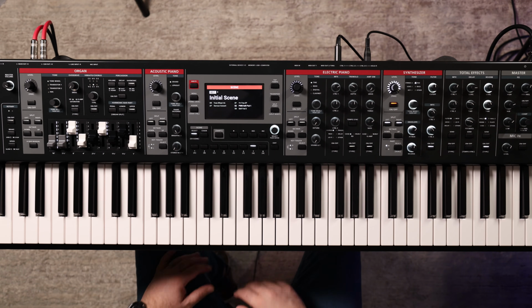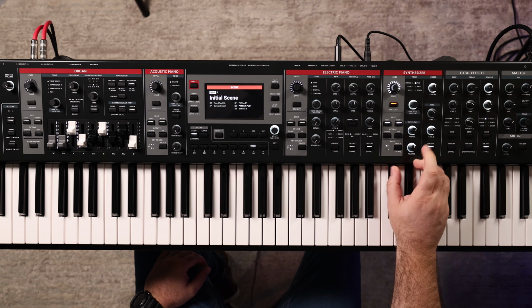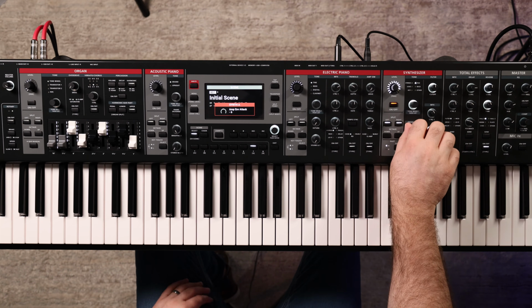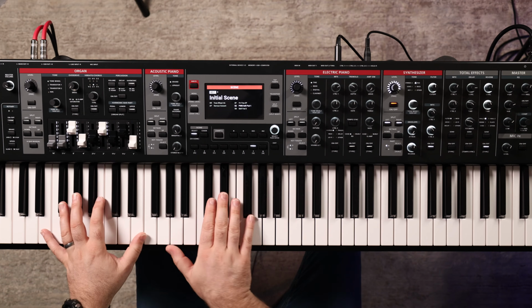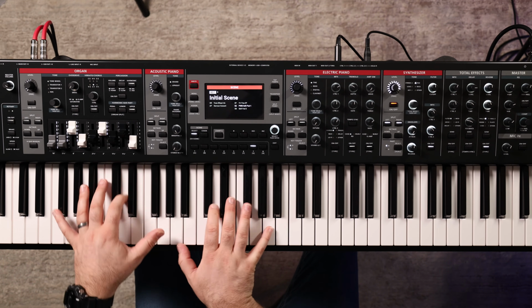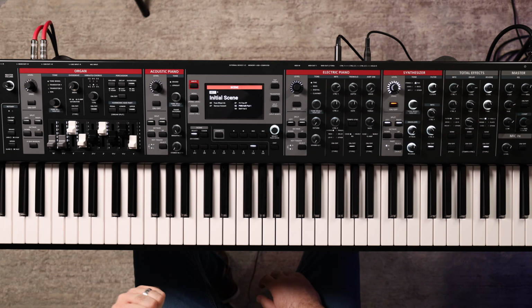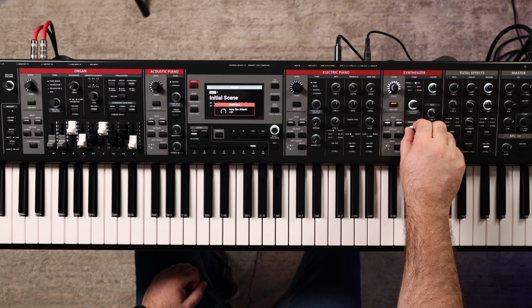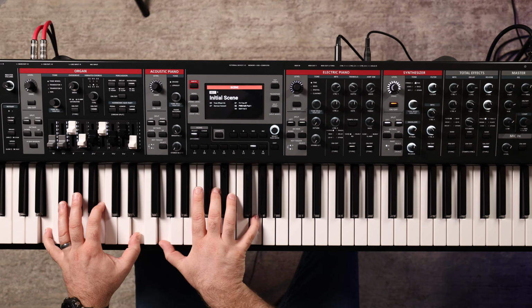It's not bad, I'll be honest, but what I want to do is take my attack, and the attack is how fast that sound's coming in. So if we bring it all the way back, the sound comes in really quickly. So let's bring that up to, let's go with maybe a value of +20.